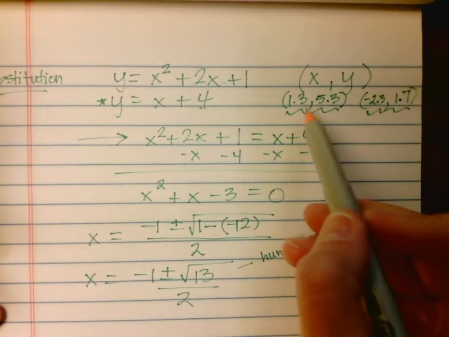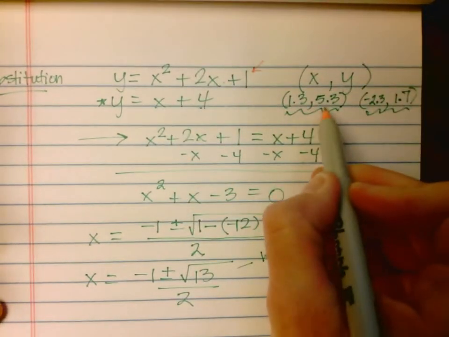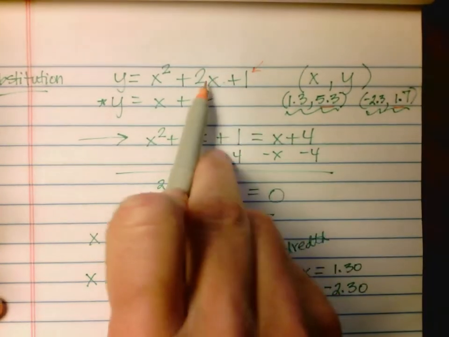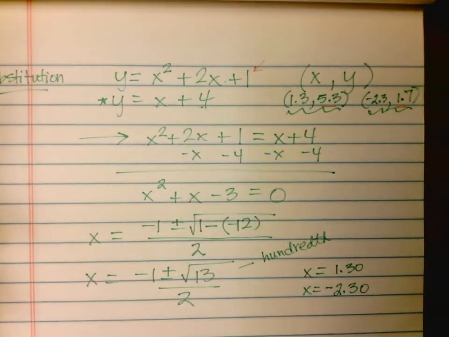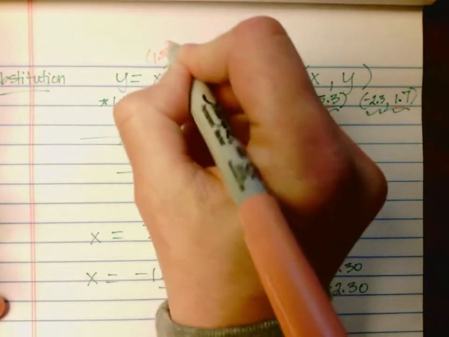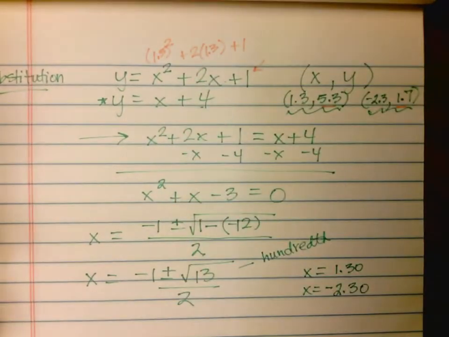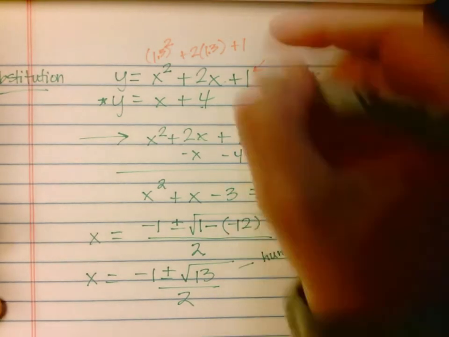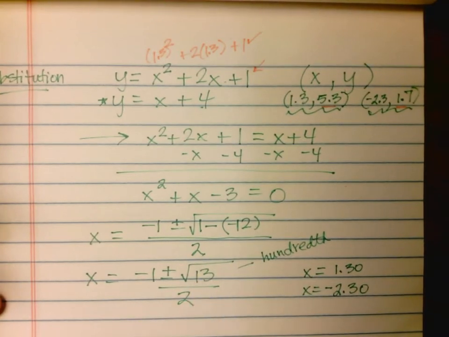I'm going to check my work. I'm going to substitute into this top equation because I used the bottom equation to find my values of y. So now I want to see if it works up here. So when x is 1.3, if I take 1.3 squared and add it to 2 times 1.3 and then add 1, will I get 5.3? And I do. I get 5.29. That's close because we had to estimate down here.